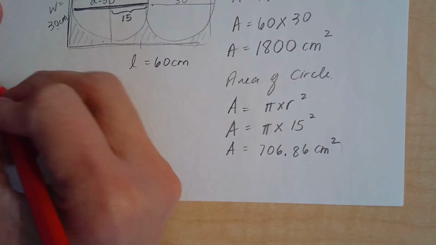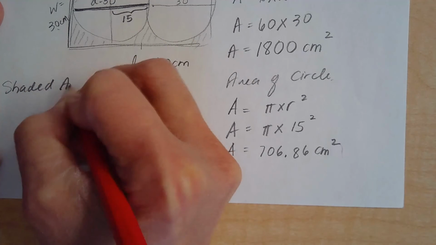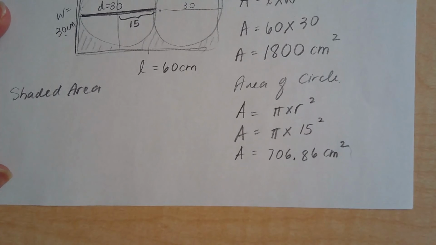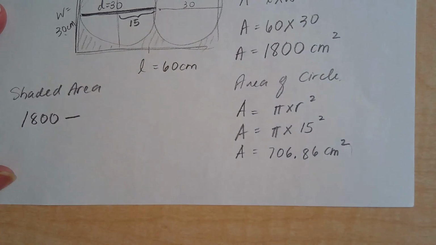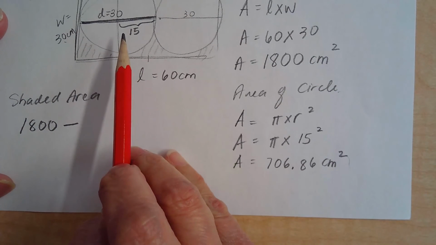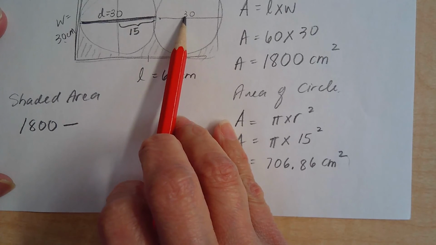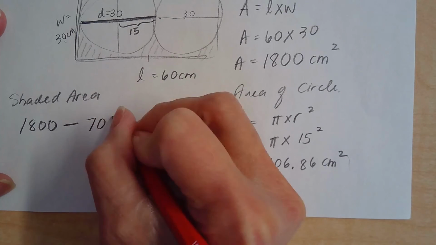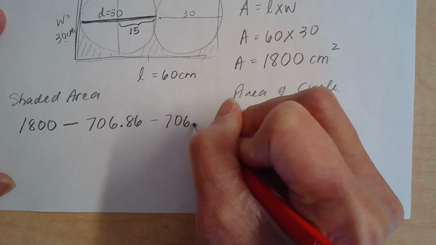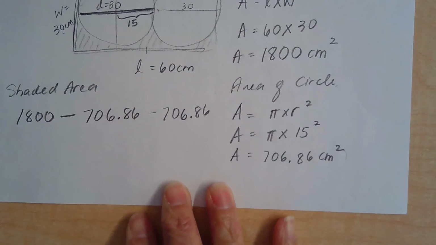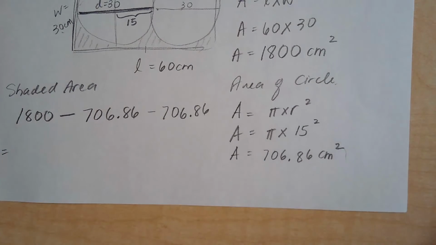So now, how can we figure out the shaded area? Taking into account the whole thing, 1,800 minus one circle, 706.86, and then this is also another 706.86. So you can do that, or you could double the circle and then subtract it. So that's another possibility.